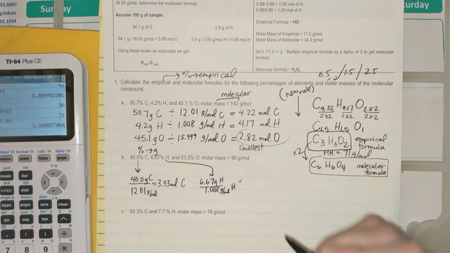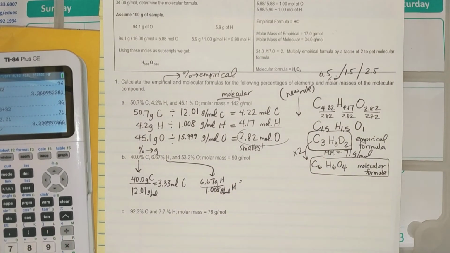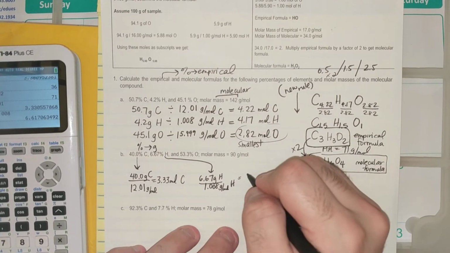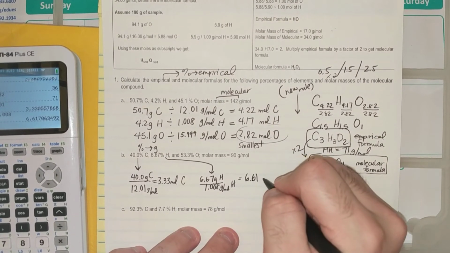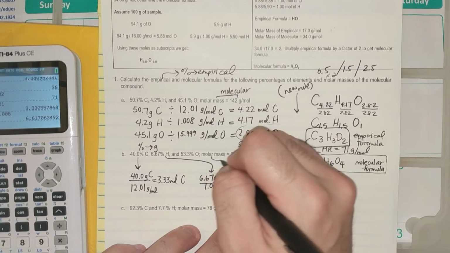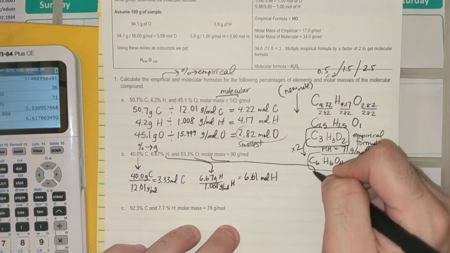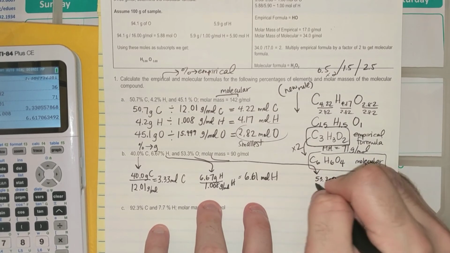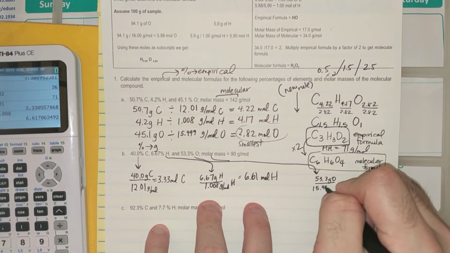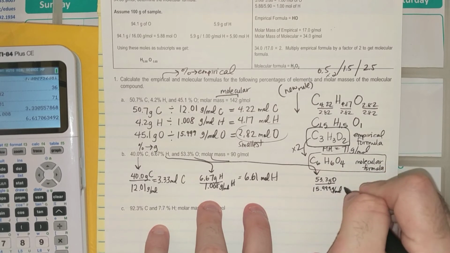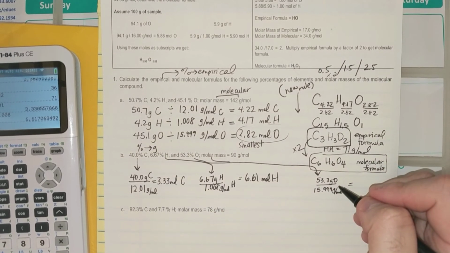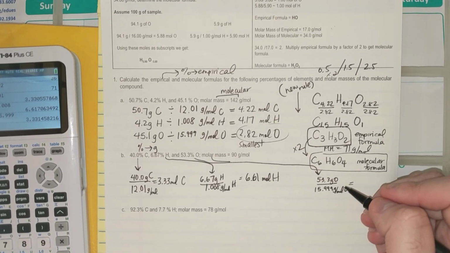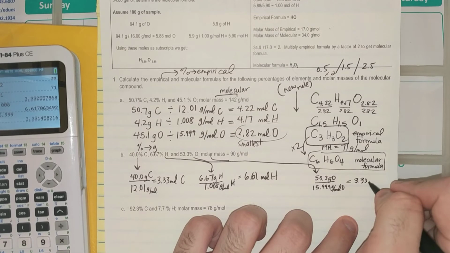And for oxygen, I'll do 53.3 grams divided by 15.999 grams per mole, and I get 3.33 moles of oxygen.